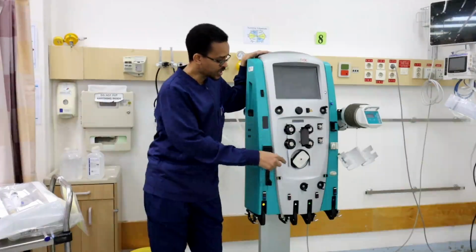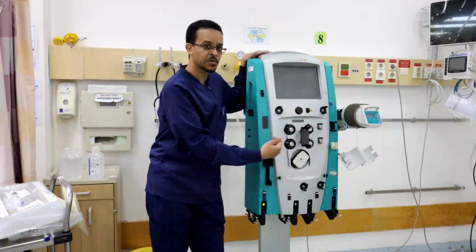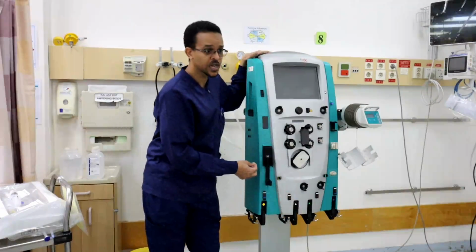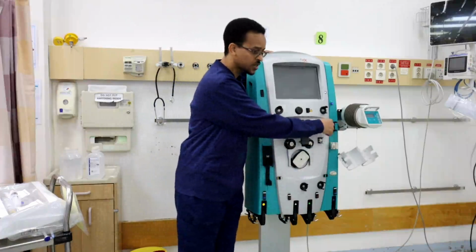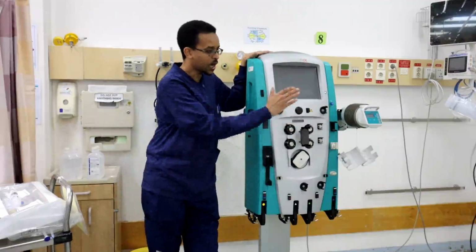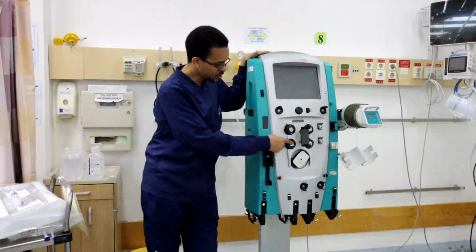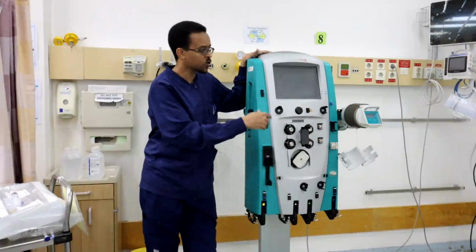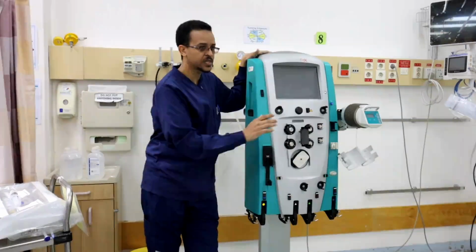We have the dialysis solution, which directly enters the filter. We have the pre-blood pump solution, which comes out from the solution bag and joins the blood before going to the machine. And you have the replacement solution, which is added to the blood after going out of the filter. So we have three solution bags. These three solution bags are circulated via these pumps according to flow rates set in the system. The pump is working.